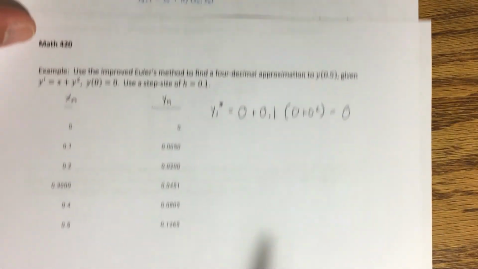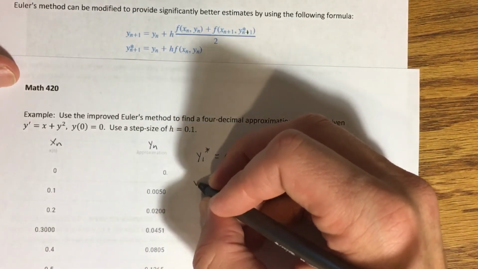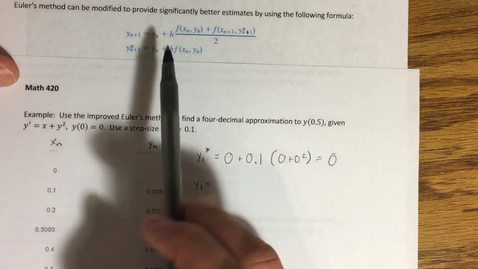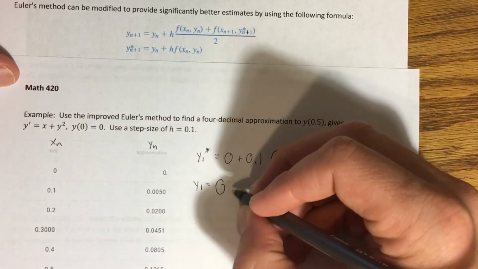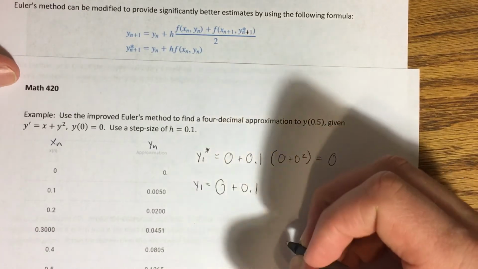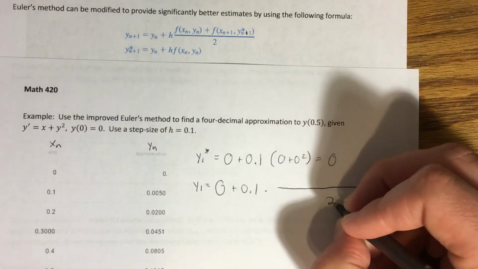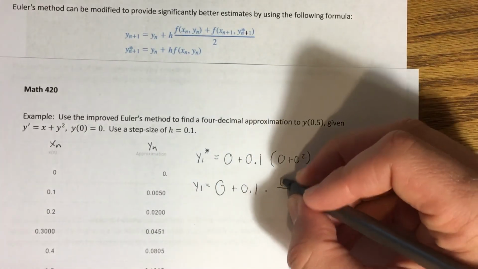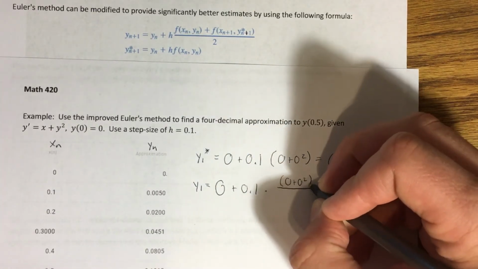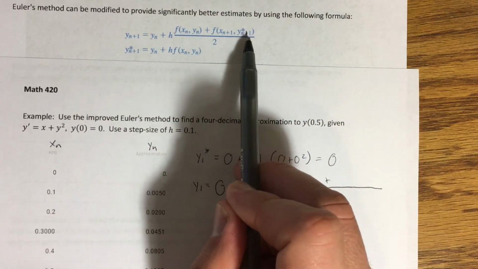Okay, so let me actually do this so we can have the formulas handy so you can see them. What I'm going to do is find y1 by entering the information that I need into this formula. y0 would show up here, again that's 0, plus h, our step size of 0.1. Now here we get this big rational expression. So f of xn, yn, remember we evaluated that here. That was 0 plus 0 squared, plus f of x_{n+1}, y star of n plus 1.